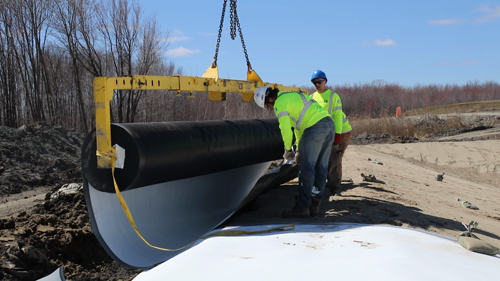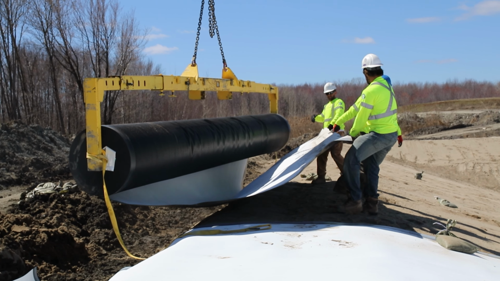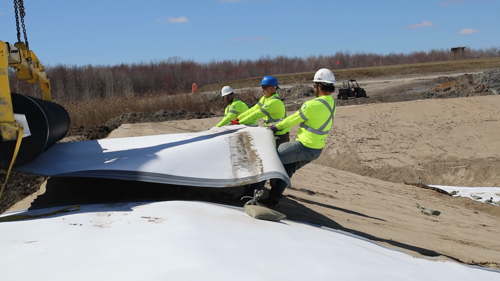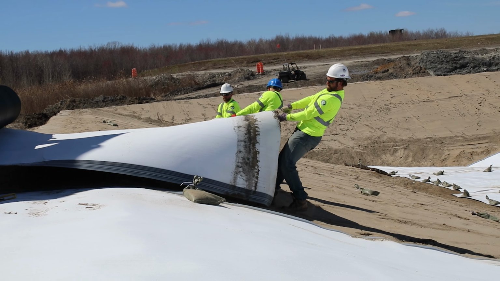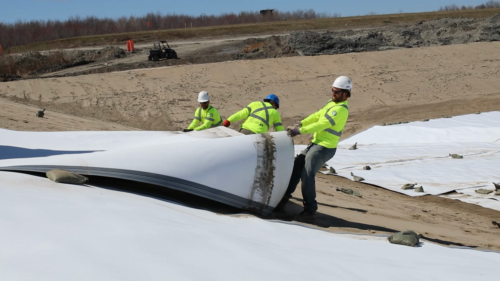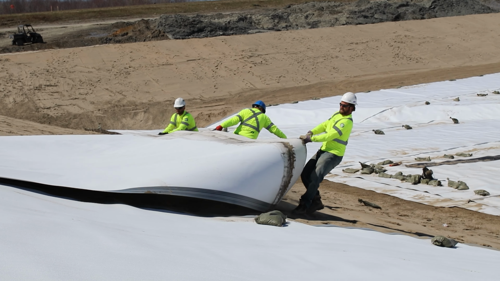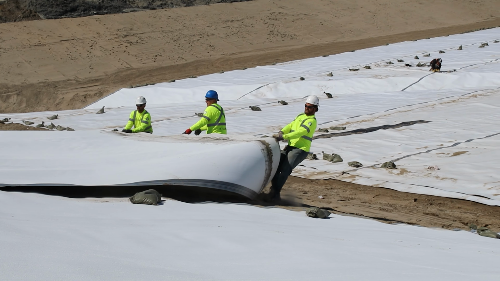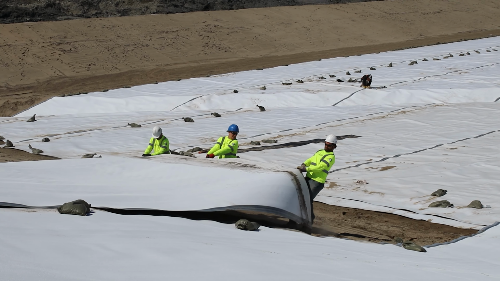Once you have confirmed which side is conductive, the liner can be installed following the panel placement section of the GSE Geomembrane Installation Quality Assurance Manual. If you're unsure which side is conductive, watch the preparation and materials video for a step-by-step guide.